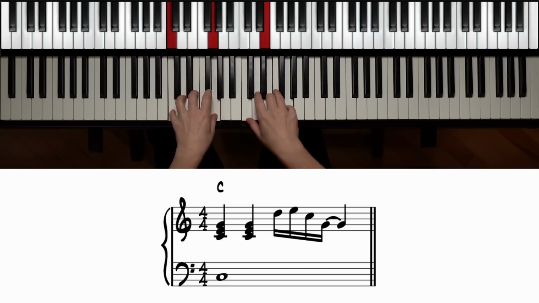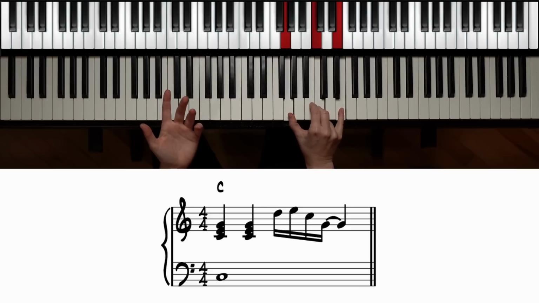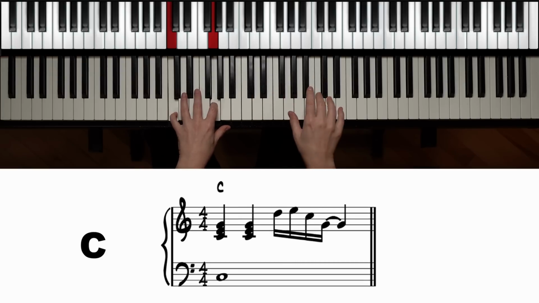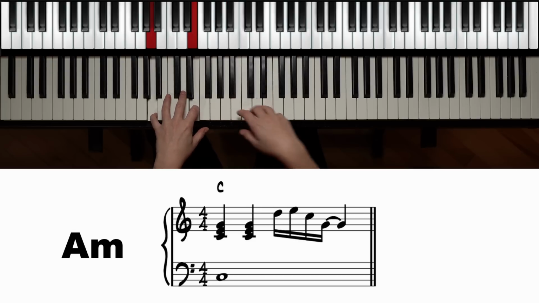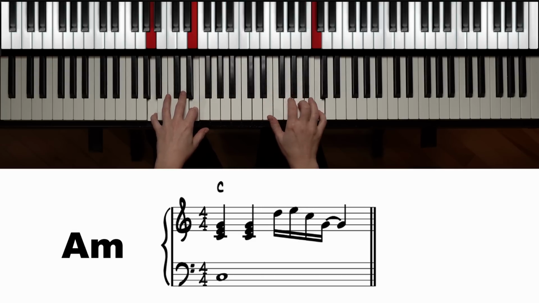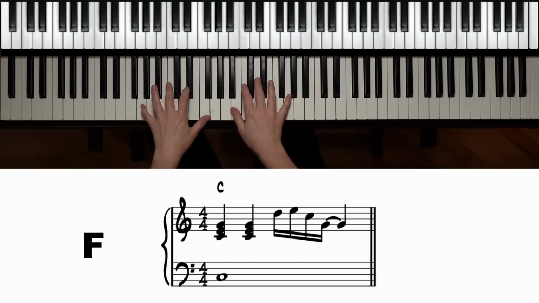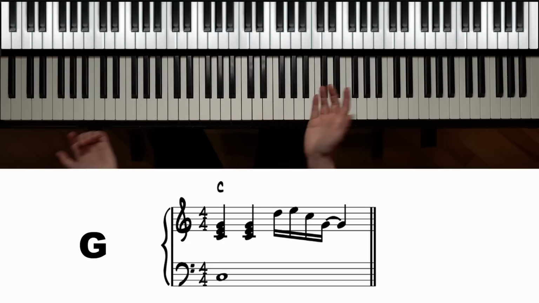So what's happening here? 9, 3, 1, 5. So I'm basically using the notes of my chord, but I'm using the 9 as an approach to the chord, just like this. Let's do the same thing on A minor. This one we're going to transpose, so 9, 3, 1, 5. On F. 9, 3, 1, 5, and on G. So 9, 3, 1, 5, just like that.